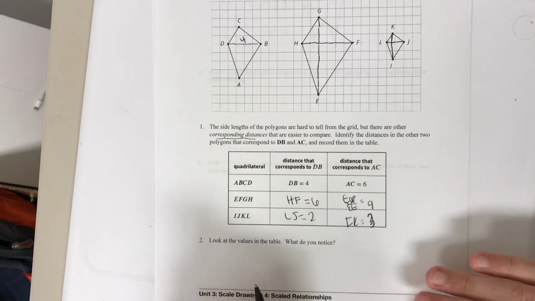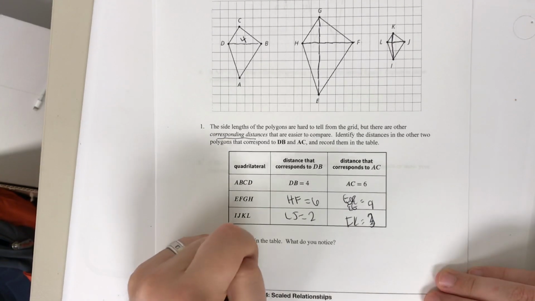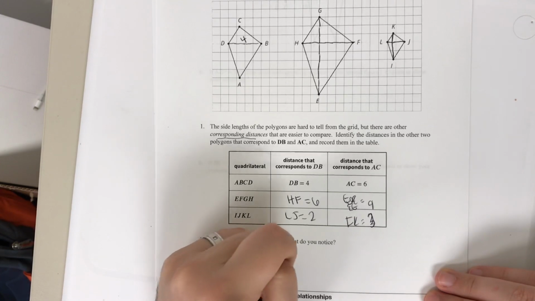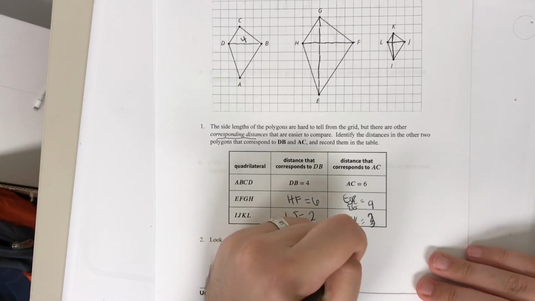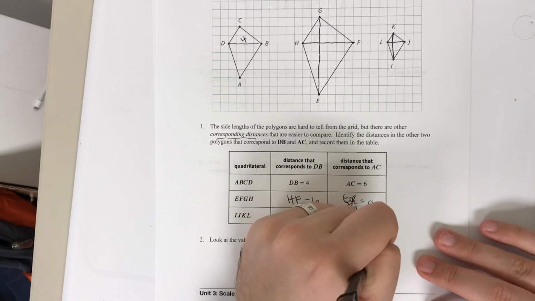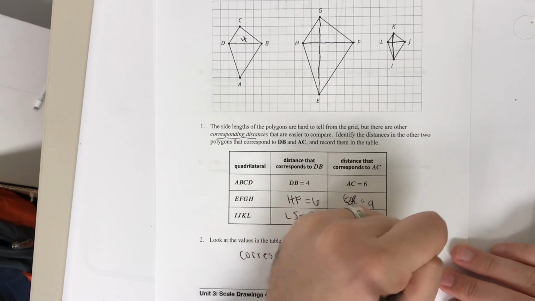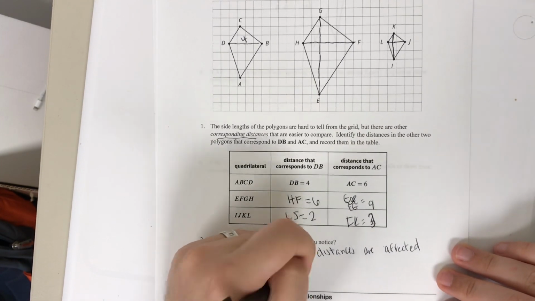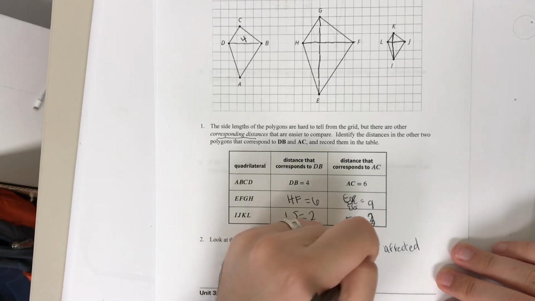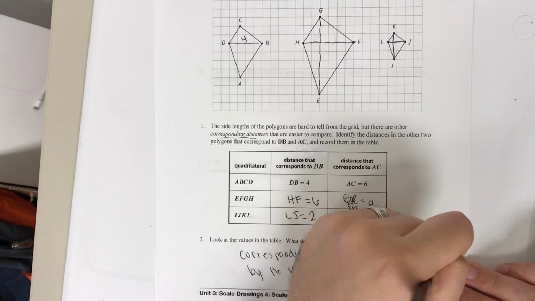What do you notice? The corresponding distances are related by the same scale factor even though they are not side lengths. So corresponding distances are affected by the same scale factor even though they are not side lengths.